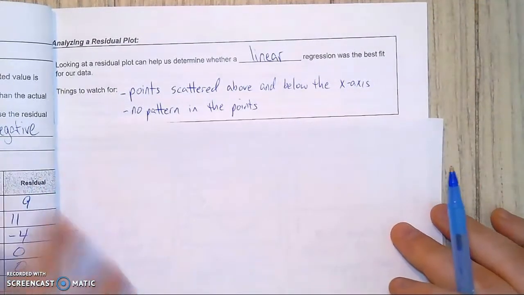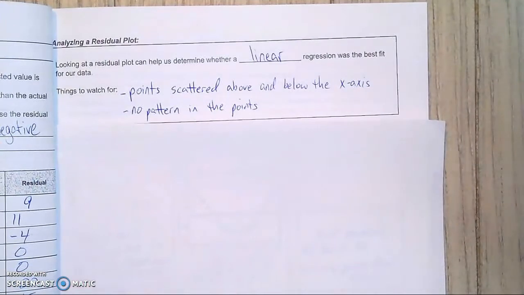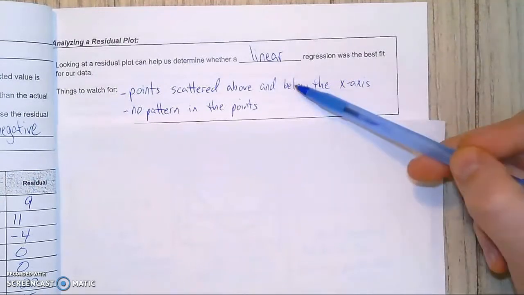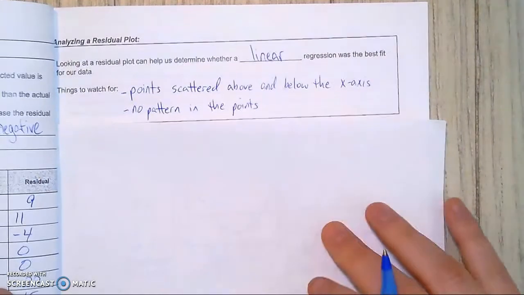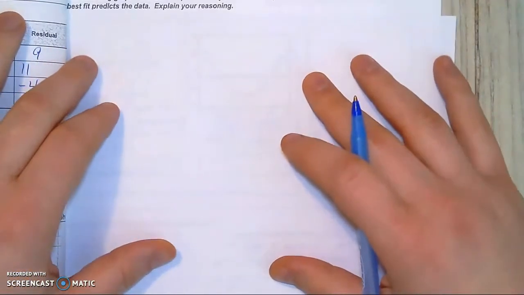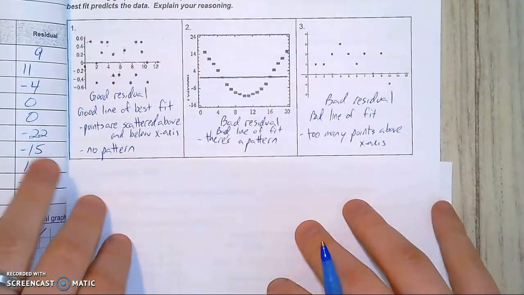So go ahead again, pause the video, take a moment to take a look at the next 3 residual plots right beneath there, 1, 2, and 3. Decide based on these descriptions whether you think they are good residual plots. Do they tell us we have a good line of fit? Or do they show us a bad residual plot and tell us that we had a bad line of fit? Again, go ahead and pause the video, take a look at all 3 of them. All right, and when you're ready, go ahead and take a look with me here and check your 3 answers.